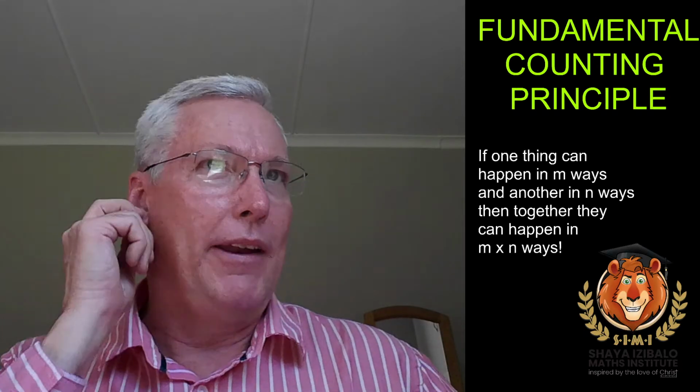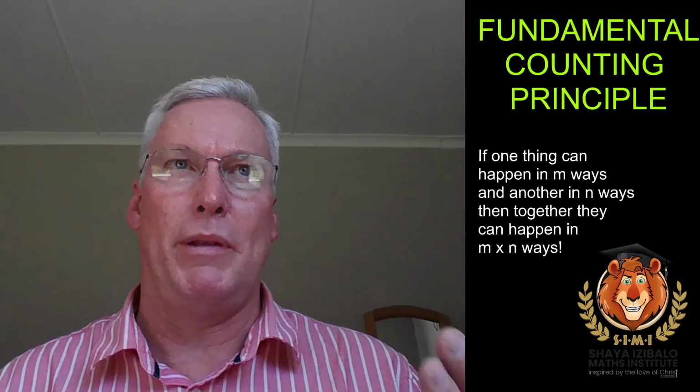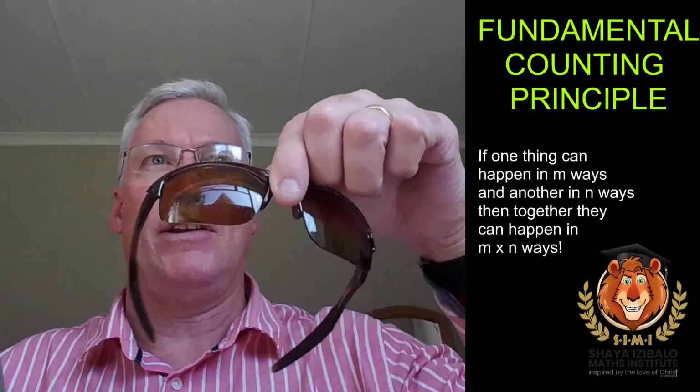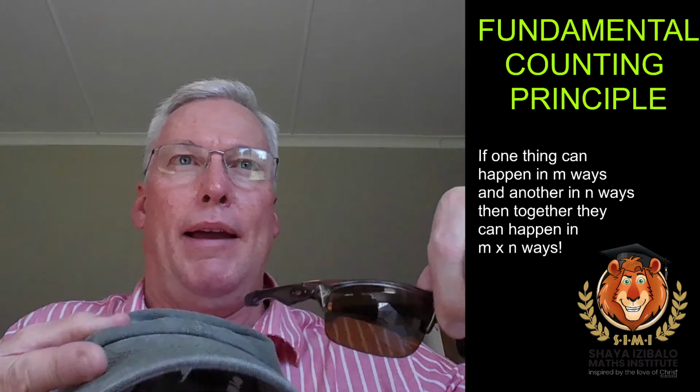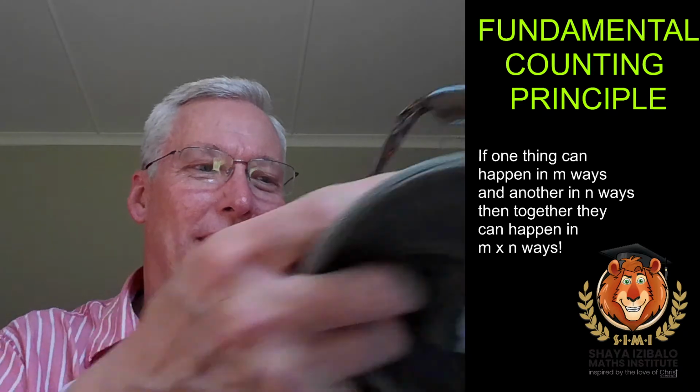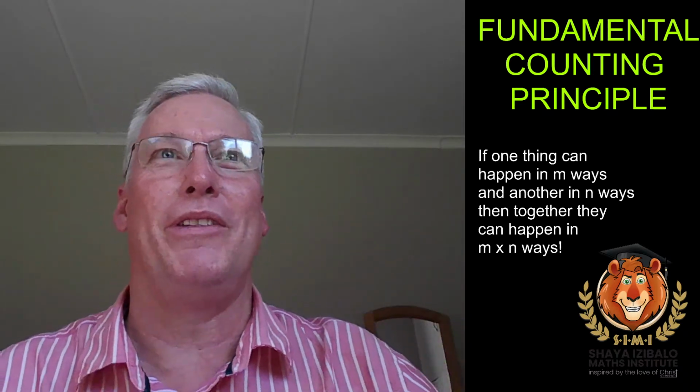If I also had two different types of earrings that I could wear, it would double up again, because it would be 3 times 2 times 2, since with any combination of cap and glasses, I could choose either of the earrings. Onwards and upwards. So that's the idea of the fundamental counting principle.